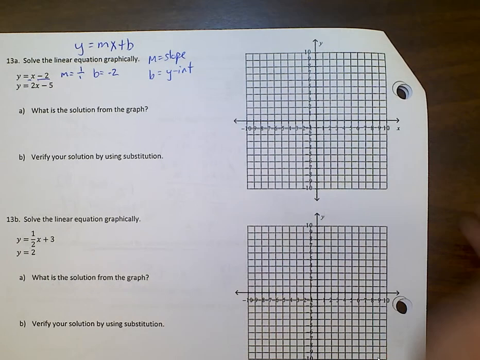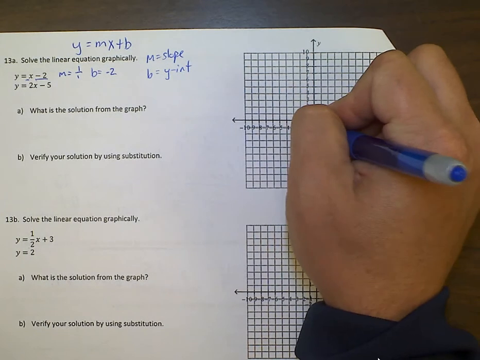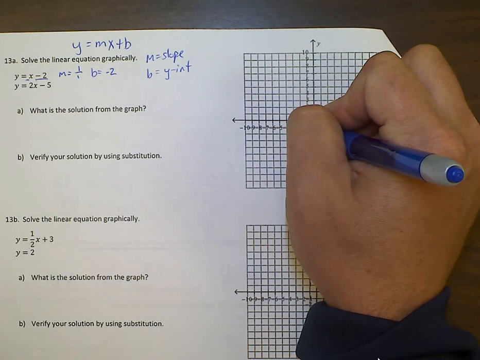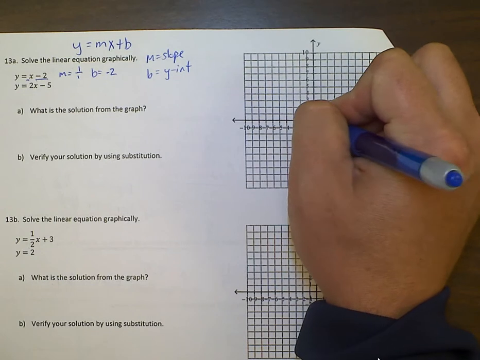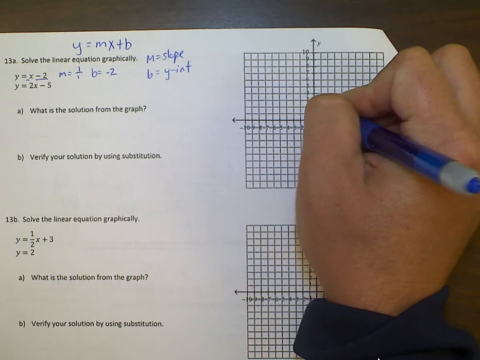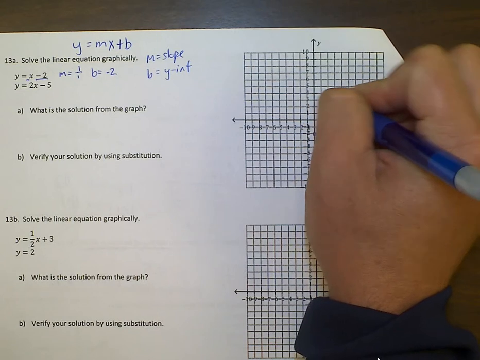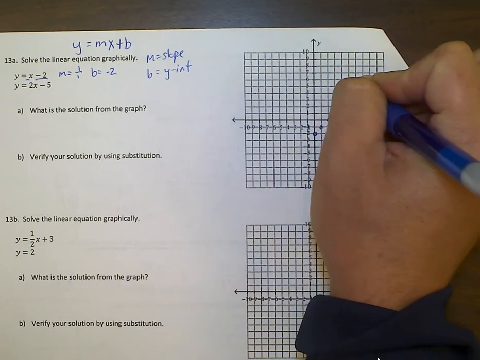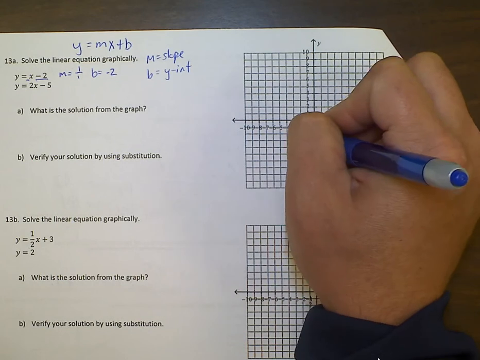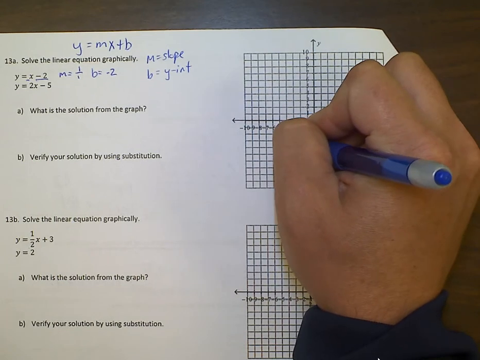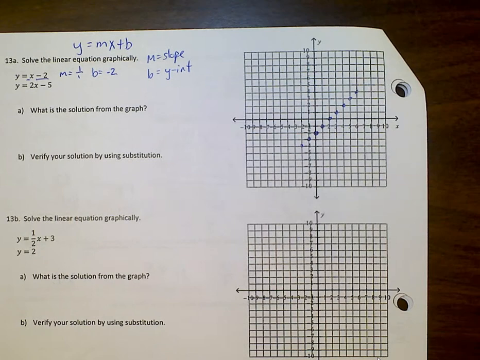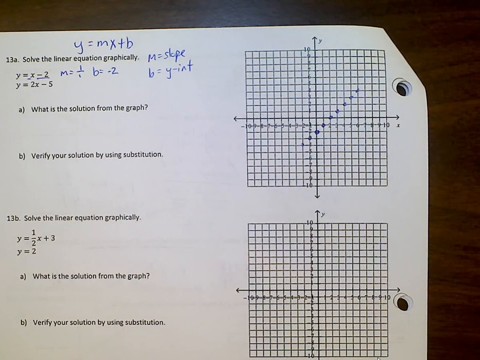I go down 2, 1, 2. And then I'm going to go up 1, right 1, up 1, right 1, and keep repeating that. I also could go down 1, left 1. Okay, and I'm going to go ahead and draw a nice straight line here.